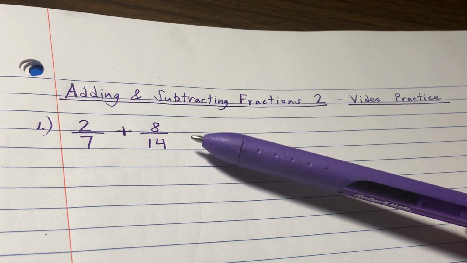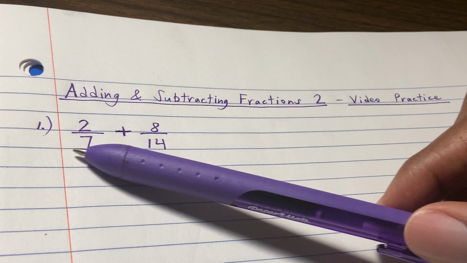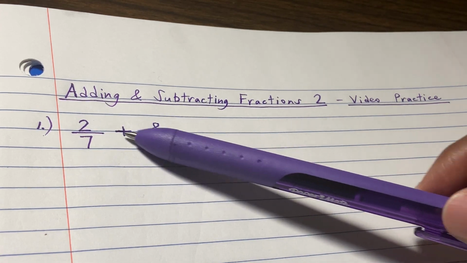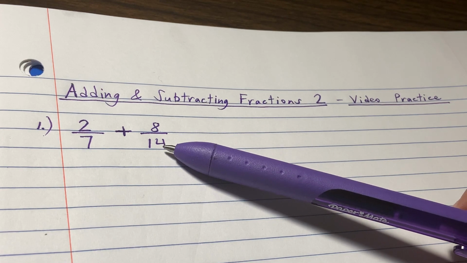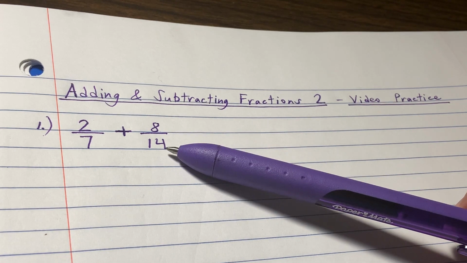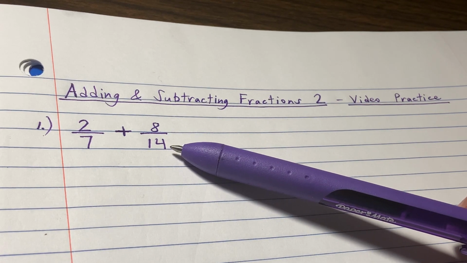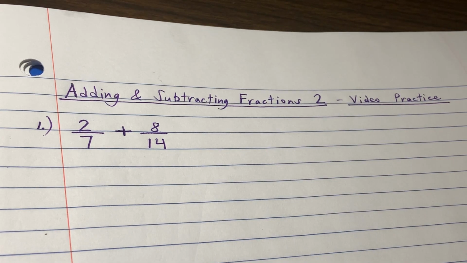And let me tell you why. Because if we did Bowtie for this problem, look what would happen. We would go 7 times 8, 14 times 2, and then 7 times 14 to get the denominator. That's going to be a very big number, which you will later have to reduce. So this is a perfect example of a problem that you should not use Bowtie for. We need to use the LCM method. Okay, so let's do that.